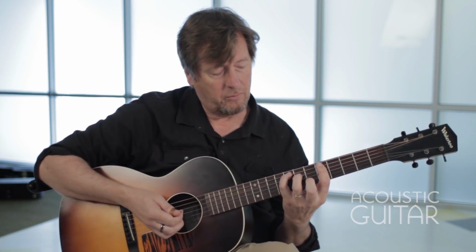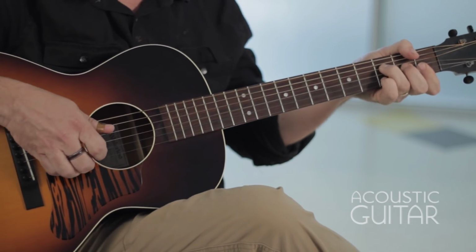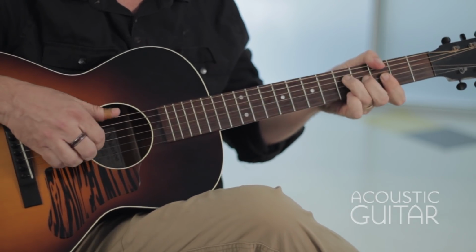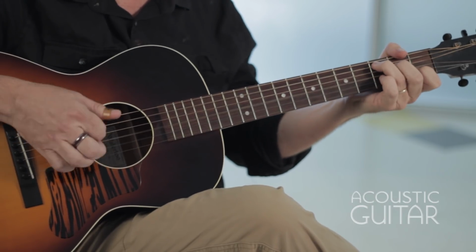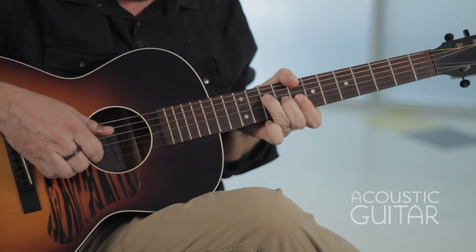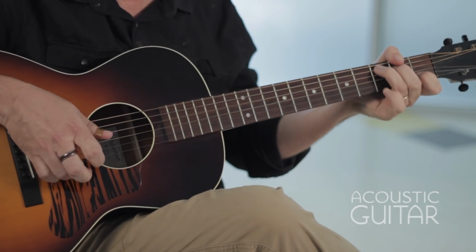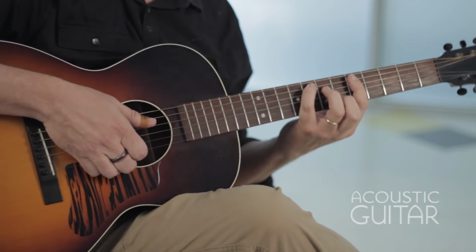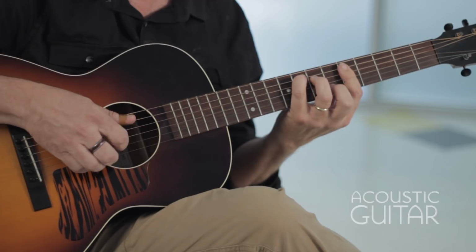The D section starts with a C-shaped F chord. So on the D section, we start off on F. We go basically two different voicings of the F chord.